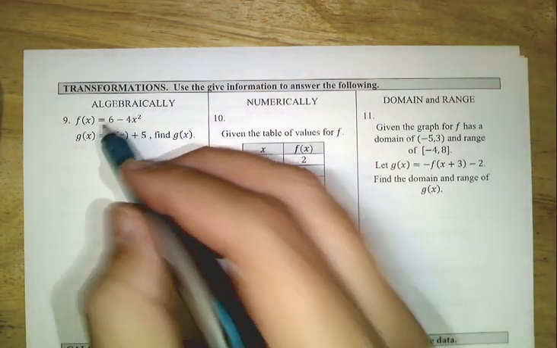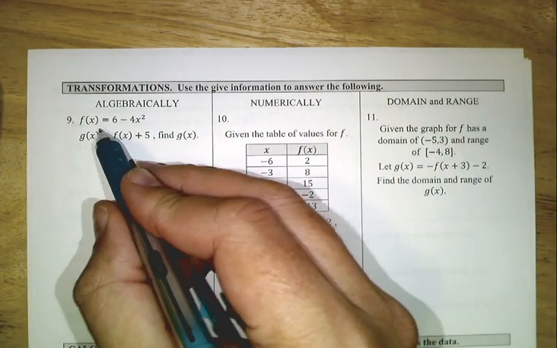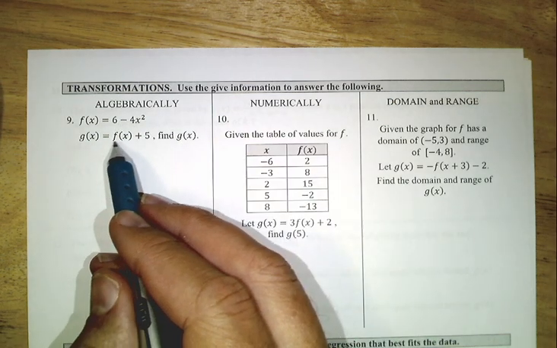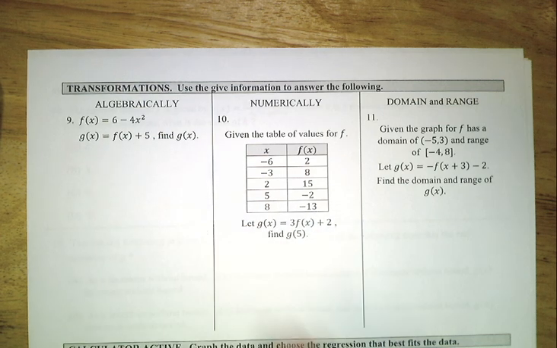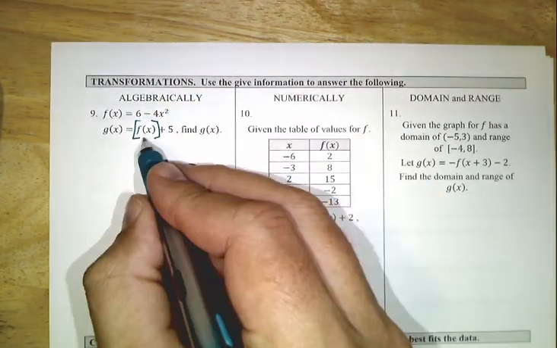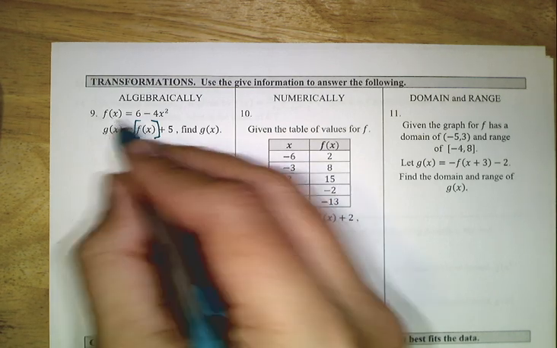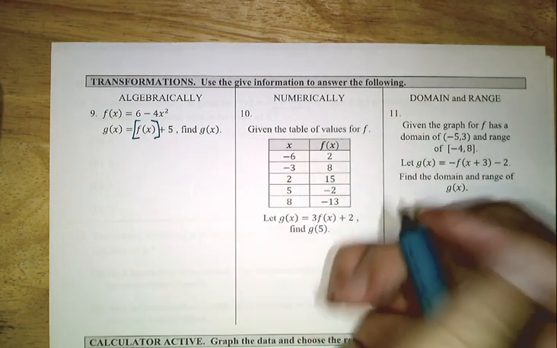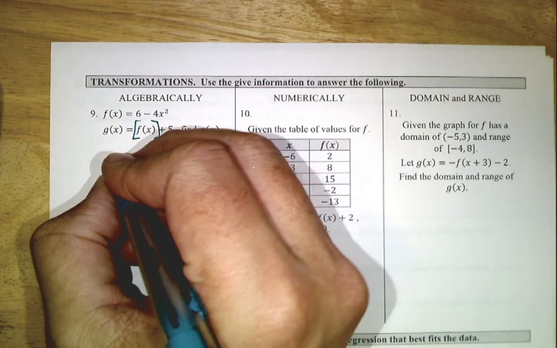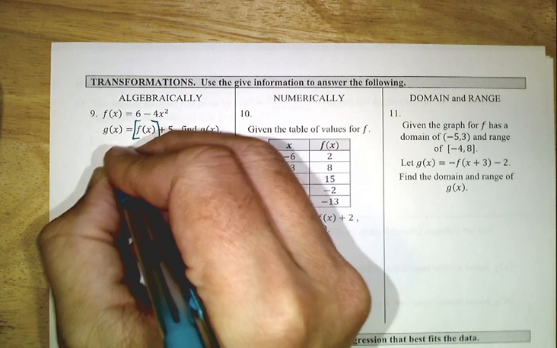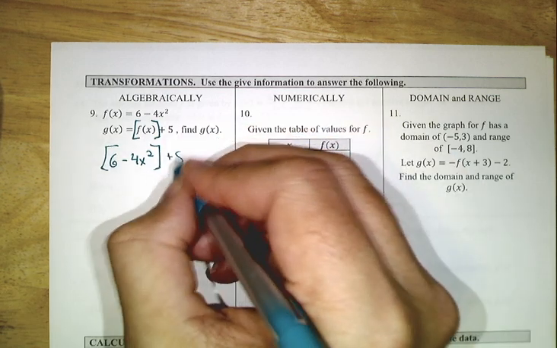So algebraically, f of x is 6 minus 4x squared. g of x is f of x plus 5. Find g of x. So we have to get rid of that f of x part here. Let's replace that. f of x is equal to this. There's nothing fancy inside here, so I don't have to do anything with that. We can just take this and make it 6 minus 4x squared plus 5.